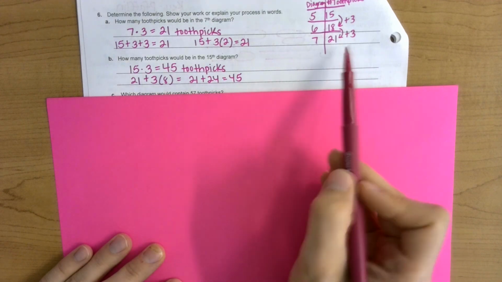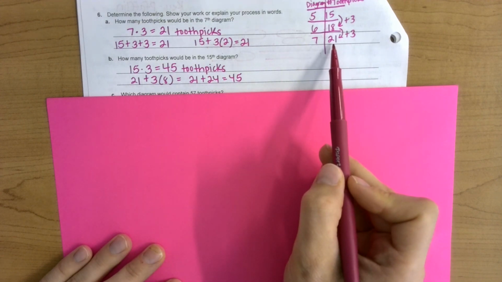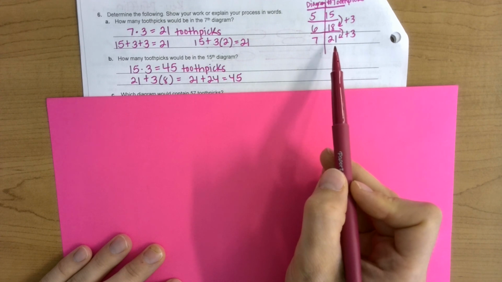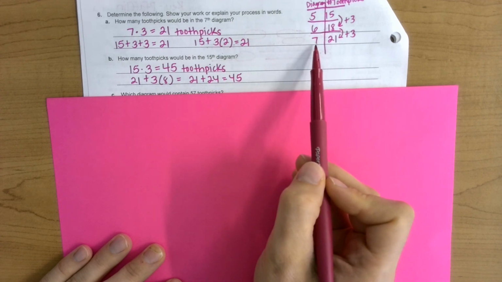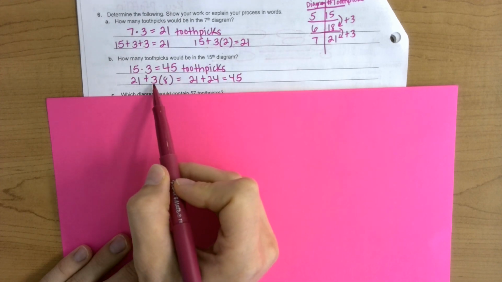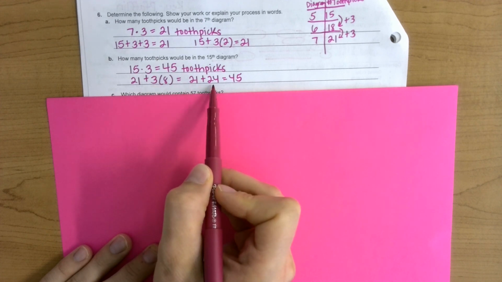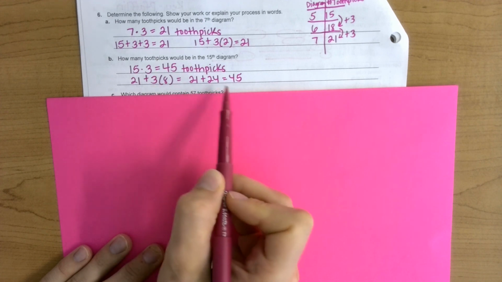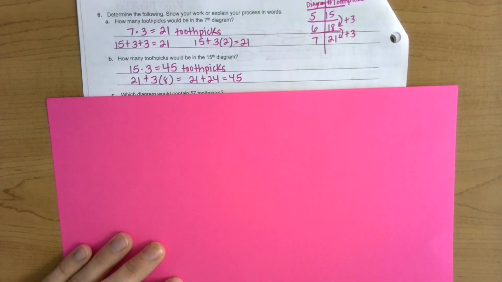So I knew that we left off at diagram 7 had 21 toothpicks. And to get to the 15th diagram, I would need to add 8. 7 plus 8 equals 15. So I knew that we were going to have 8 groups of 3. So 8 times 3 is 24. Add that to the 21, you get 45 toothpicks.